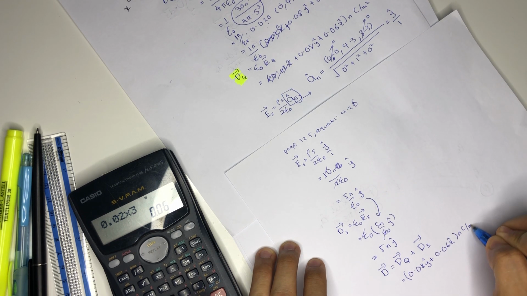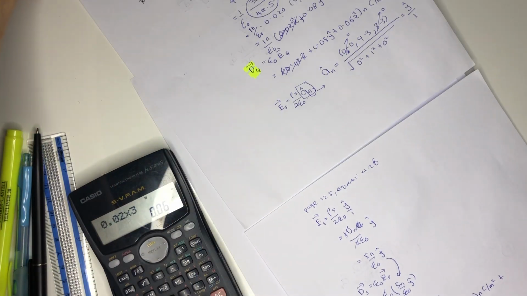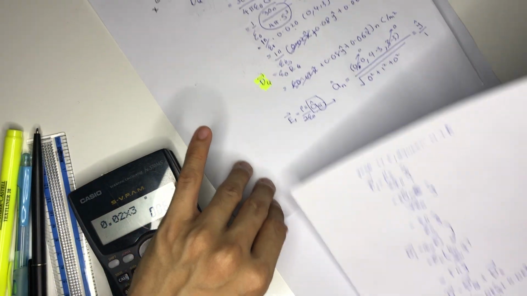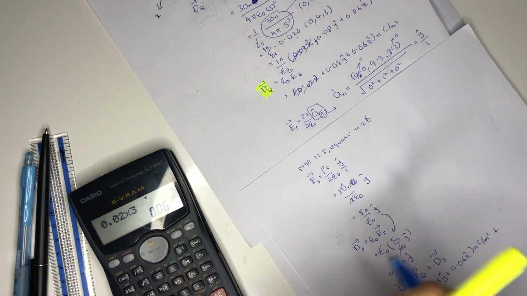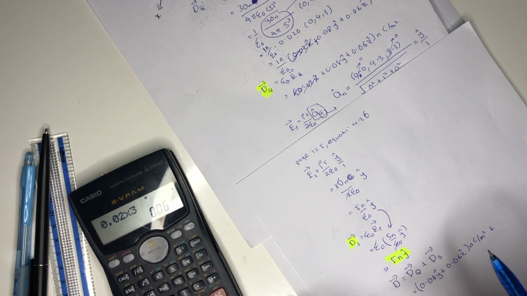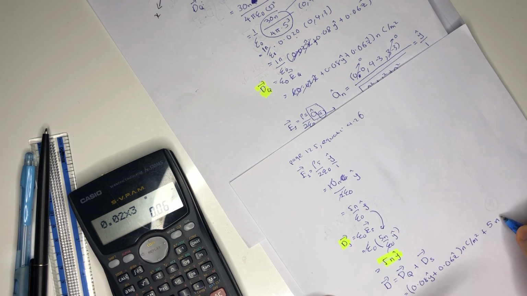The next one, you have your D due to the surface. Where is your Ds just now? Okay, your Ds is here. Sorry. So it is 5 nanocoulomb per meter square.